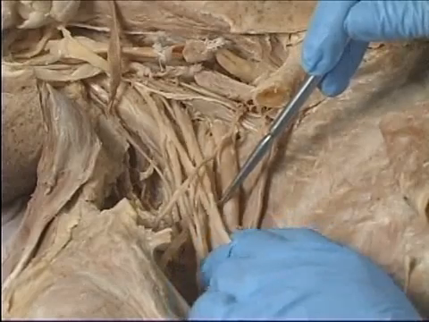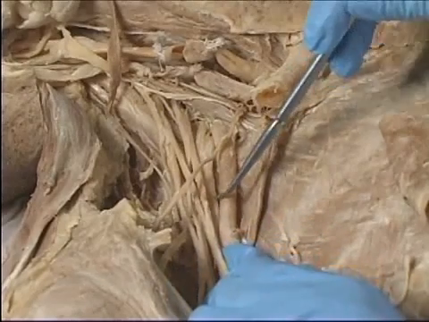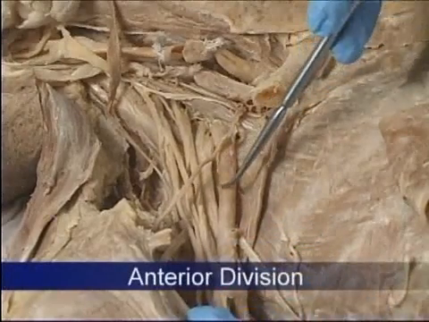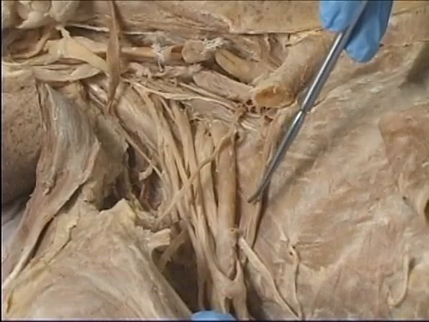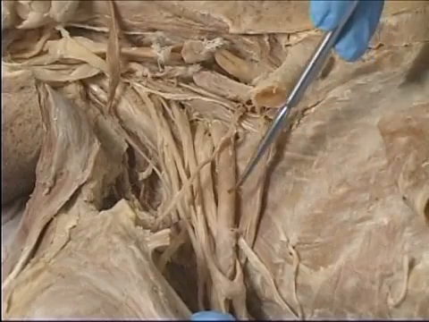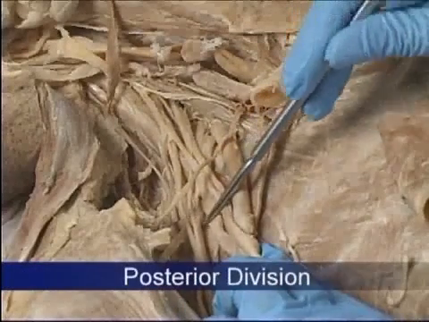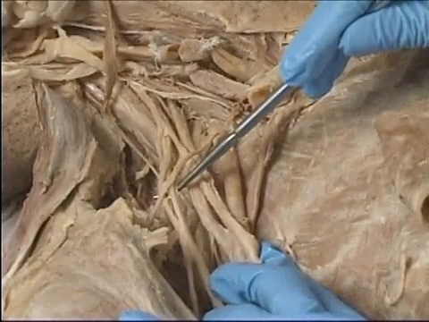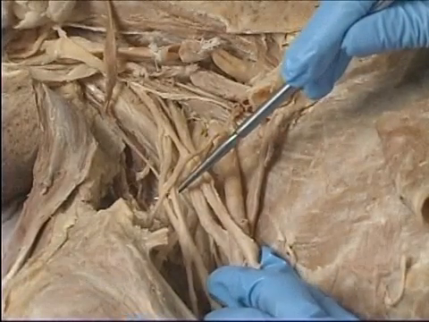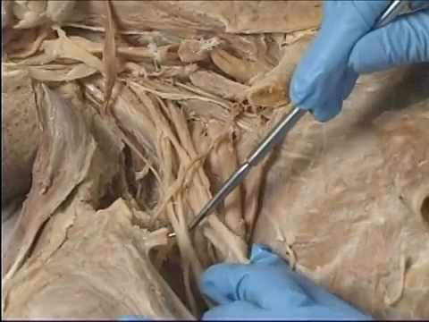Divisions are functional divisions. All the anterior divisions supply the flexor compartment of the arm, forearm, and hand. All the posterior divisions supply the extensor compartment of the arm, forearm, and hand.